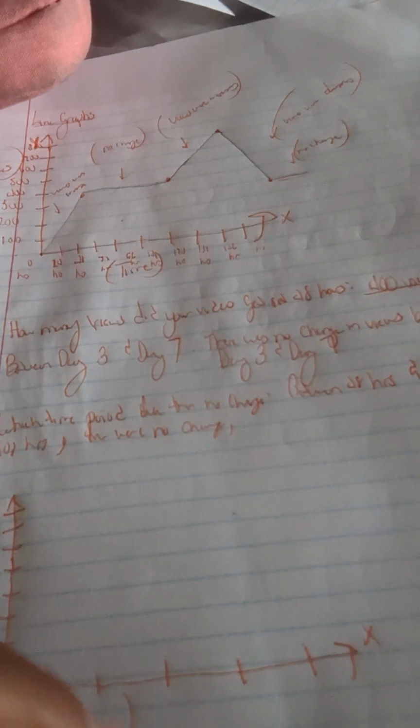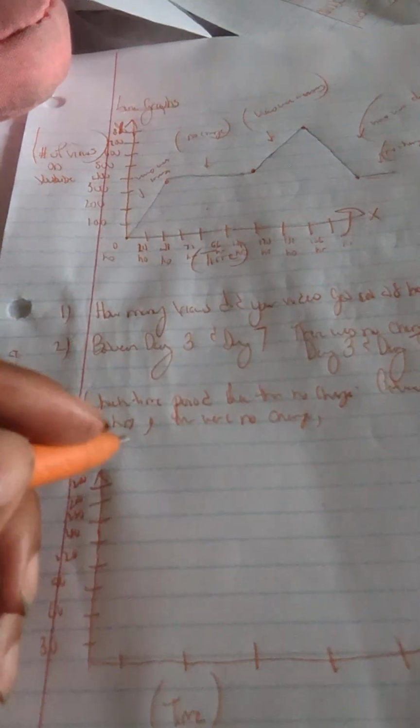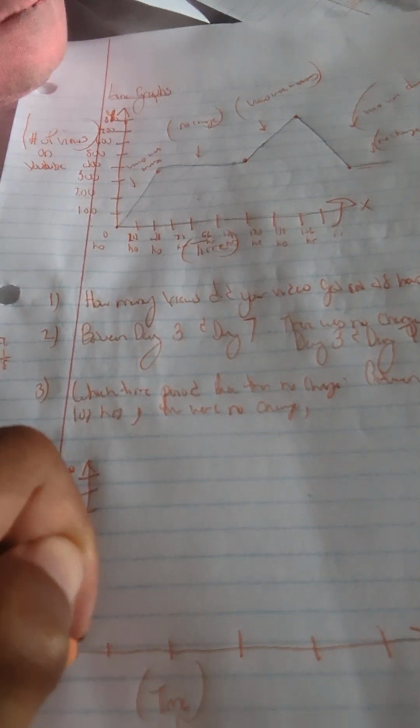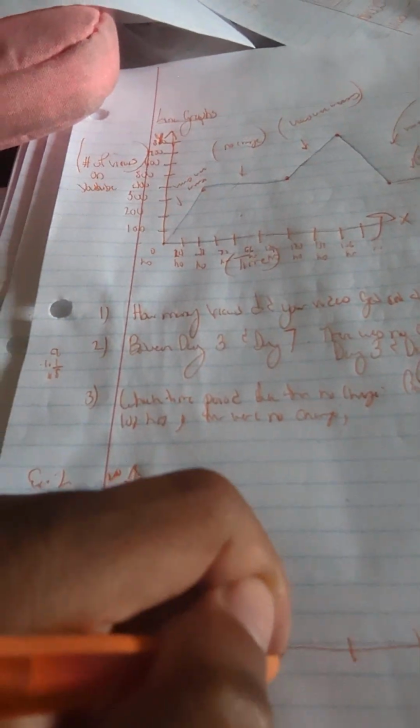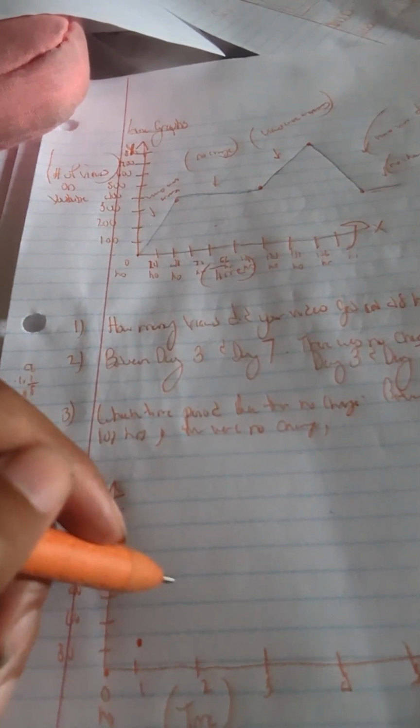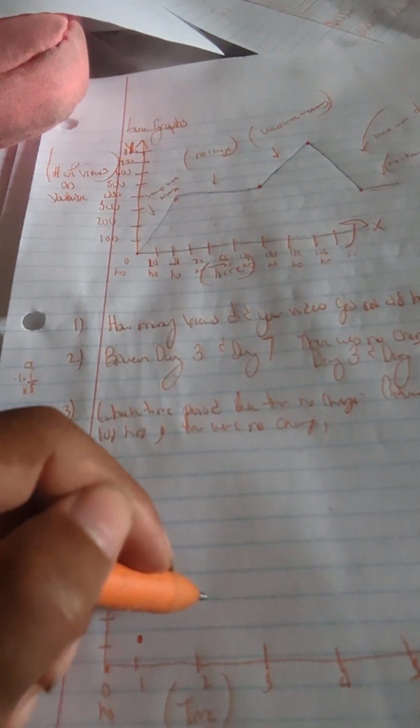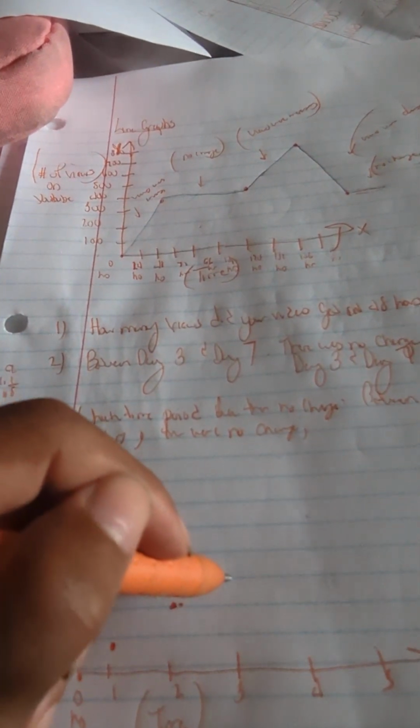And let's say we try to graph this. So we said something like, this is at 0 hours, 1 hour, 2 hours, 3 hours, 4 hours, 5 hours, right? 1 is 30, 2 is 60, 3 is 90.